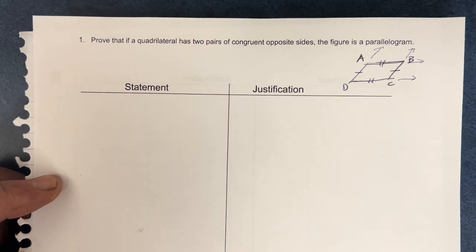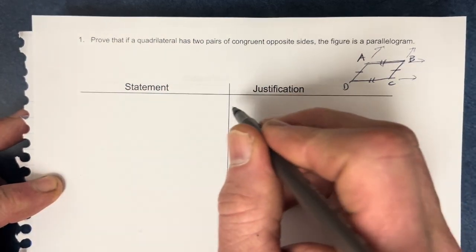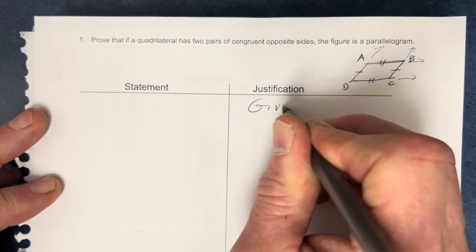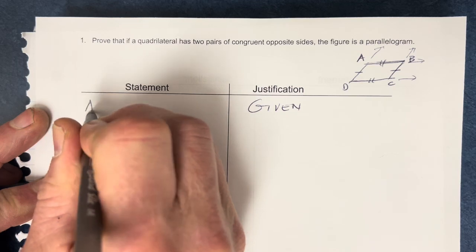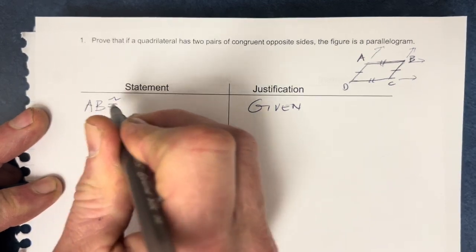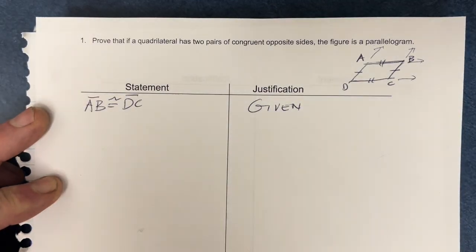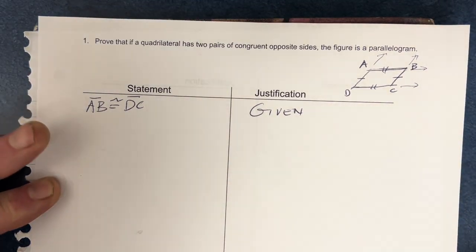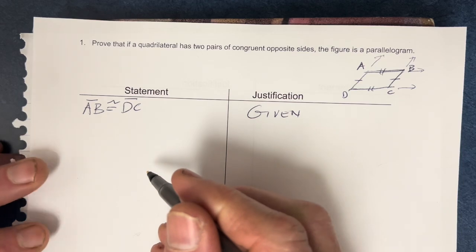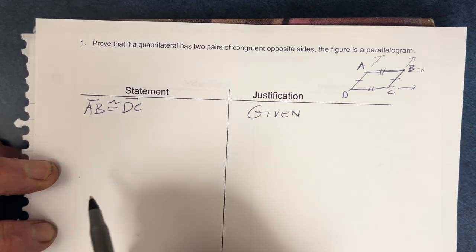So we'll say given that AB is congruent to DC, and I will combine this as sort of both steps in one. Actually, you know what? I'll separate it so that it's really, really clear.